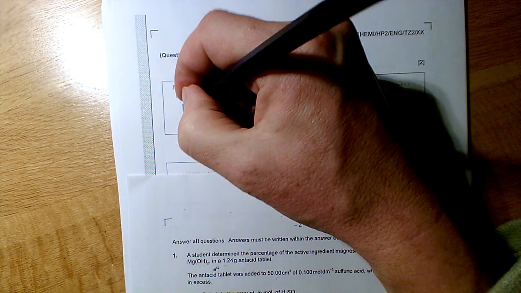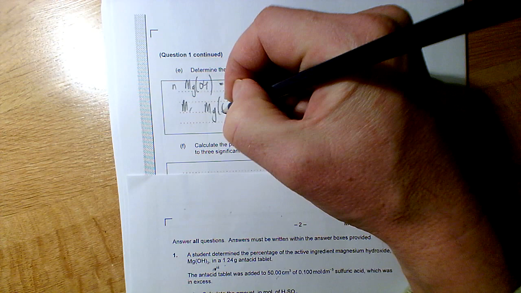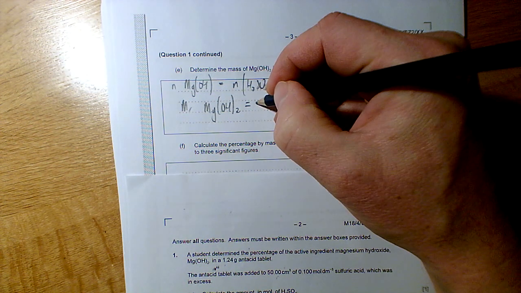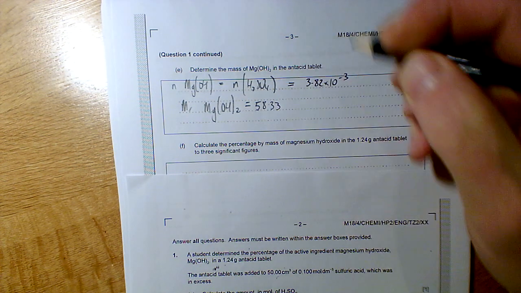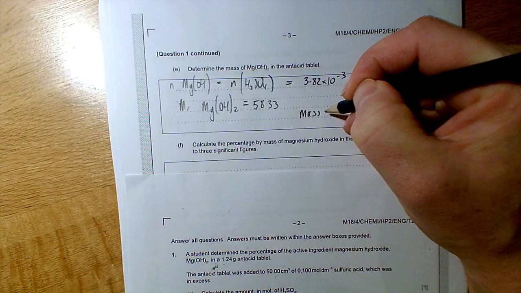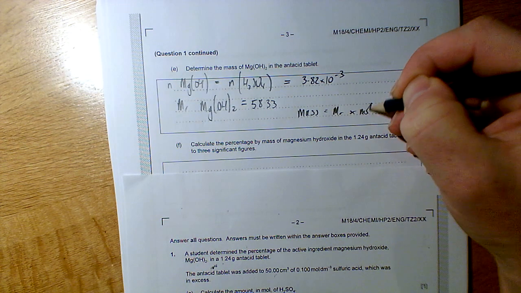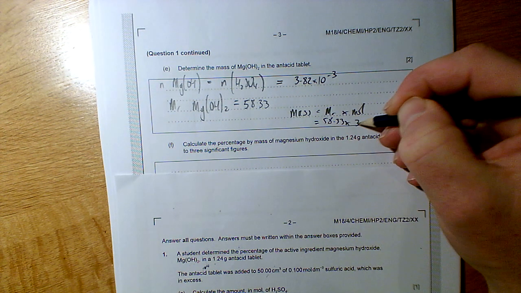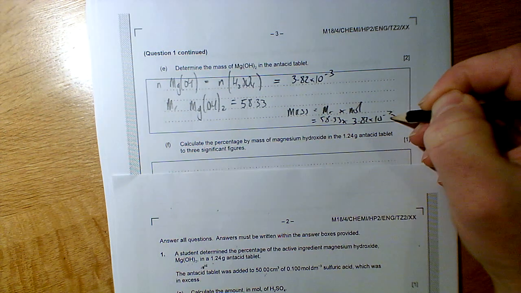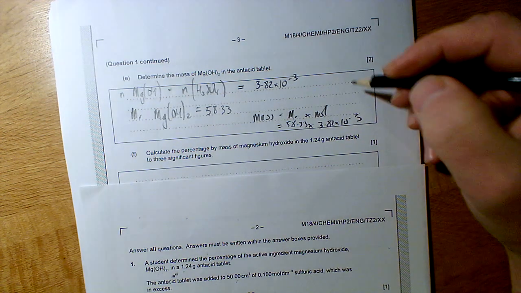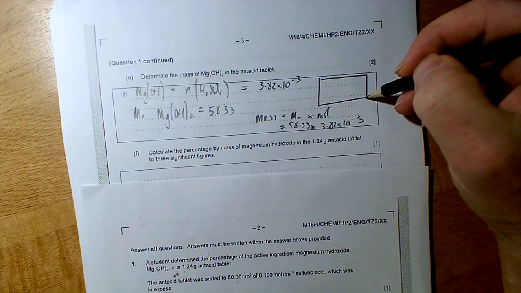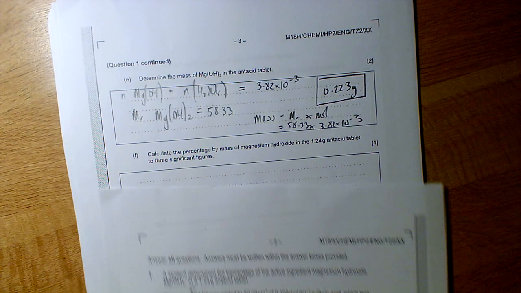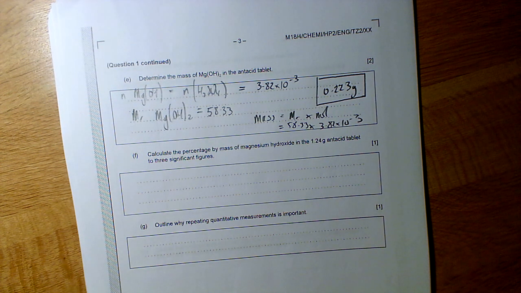The Mr of magnesium hydroxide is 58.33. Mass is equal to Mr times moles, which is 58.33 times 3.82 times 10 to the minus 3, and that equals 0.223 grams. So that's how many grams of magnesium hydroxide there were.